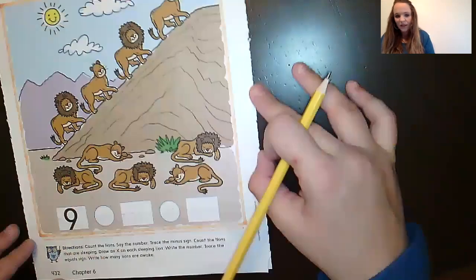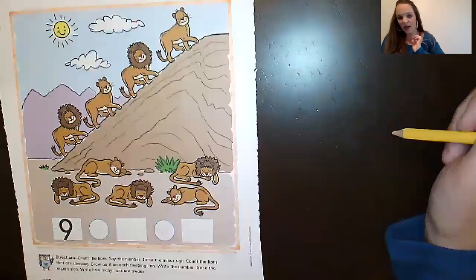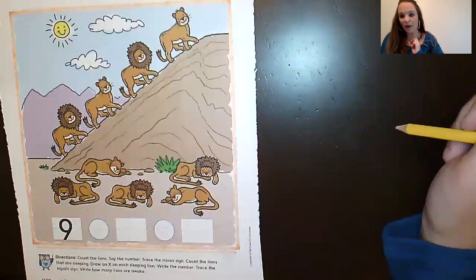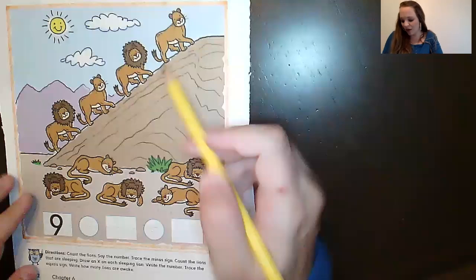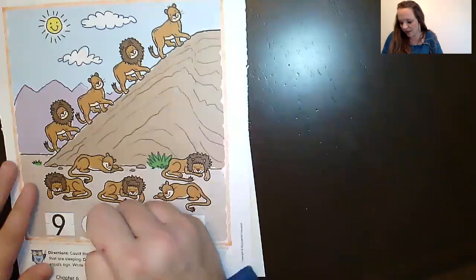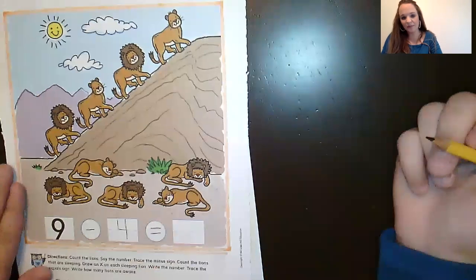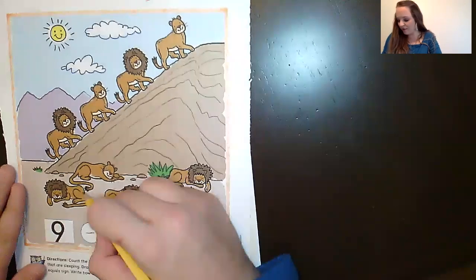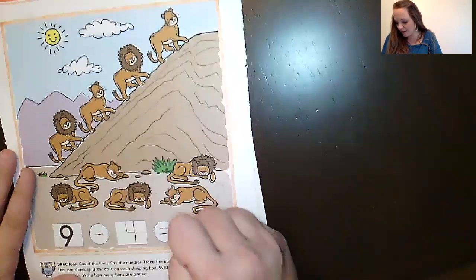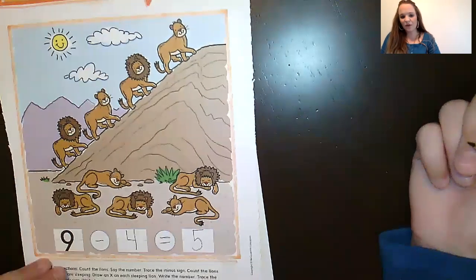Let's take a look at these lions. We have 9 lions all together. And let's see how many of them woke up and walked away. 1, 2, 3, 4. We're going to take away 4 of those lions. They walked away. How many lions are still down here sleeping? 1, 2, 3, 4, 5. 5 lions still sleeping. Miss Landry, pause it here if you need to.